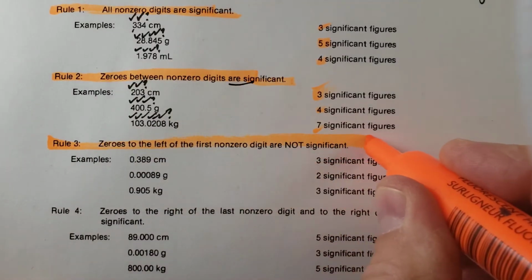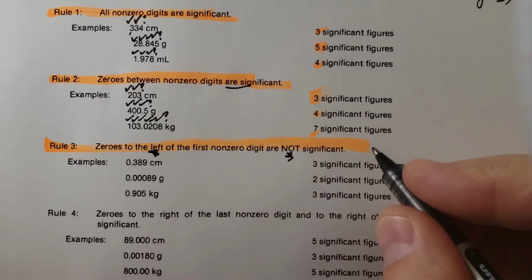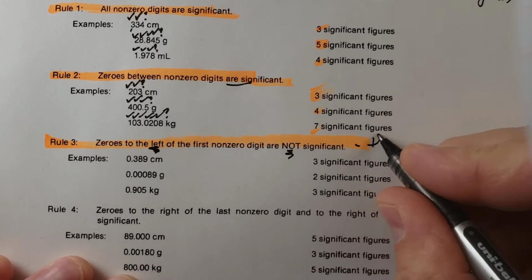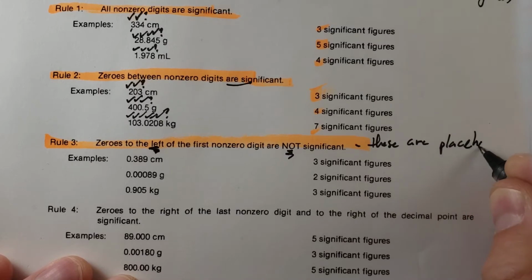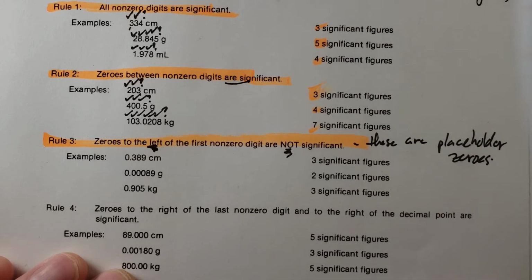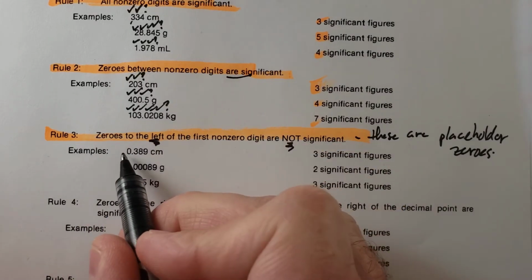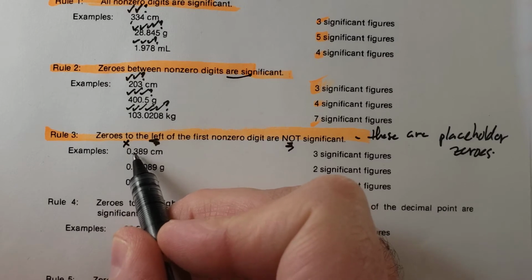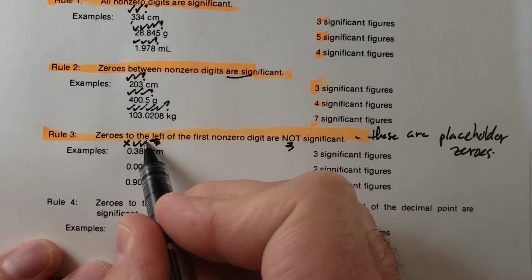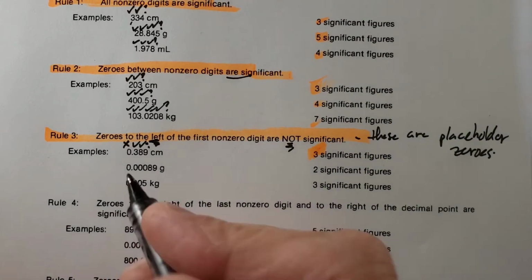Rule 3, zeros to the left are not significant. We could say that these are placeholder zeros. They're just there to ensure that our first digit is in the right spot. So here, this 0 doesn't count. But as soon as I hit my non-zero digit, yes, that counts. And of course, my last digit is a guess. So that is a total of 3 sig figs for that example.